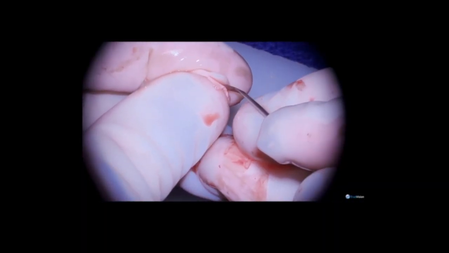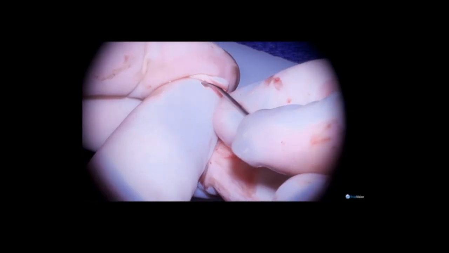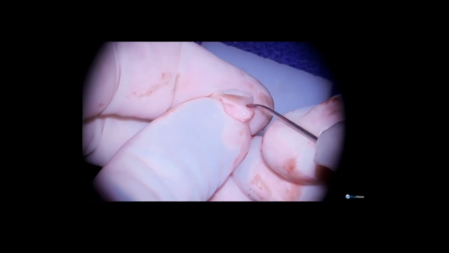For the reconstruction, I am going to use a combination of thin-cut tragal cartilage as well as an underlay graft of tragal perichondrium, which I am now separating from the harvested cartilage. It is important to keep this moist during the procedure, as if it is allowed to dry out, it can sometimes be very difficult to cleanly separate.